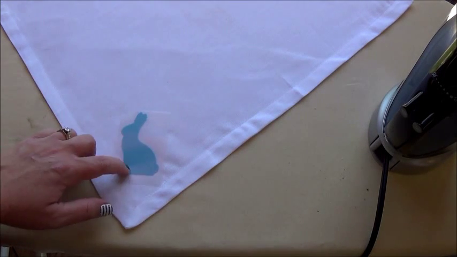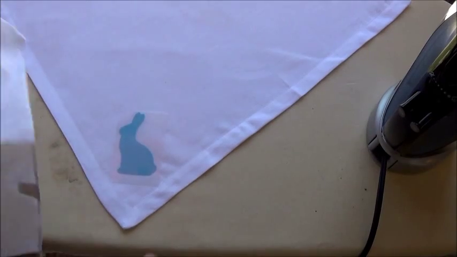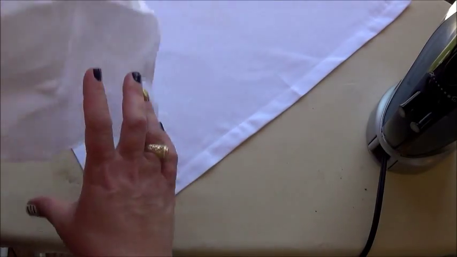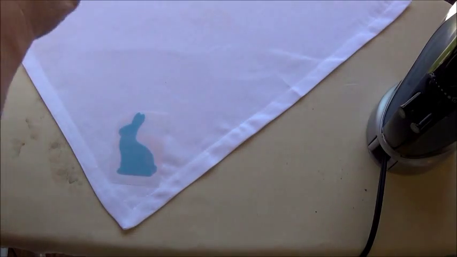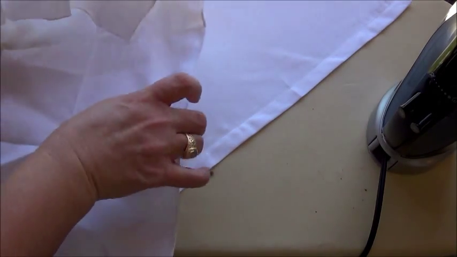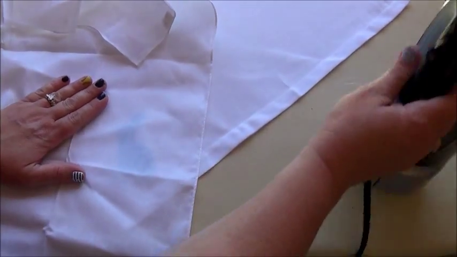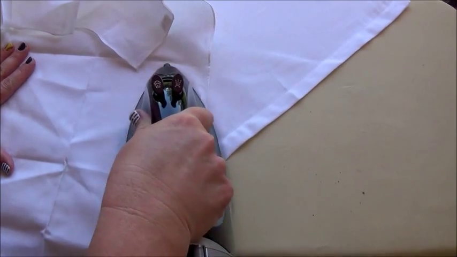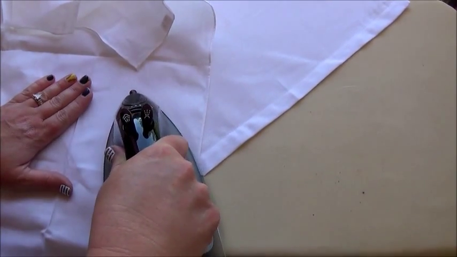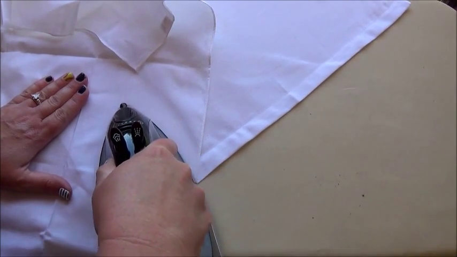Okay, now I've flipped it over, and then you're supposed to put a piece of cloth over it. I've just got a little scrap that I'm going to put over it, and you're supposed to use your cotton setting and apply pressure for 45 to 60 seconds to give it time to transfer over to the napkin.